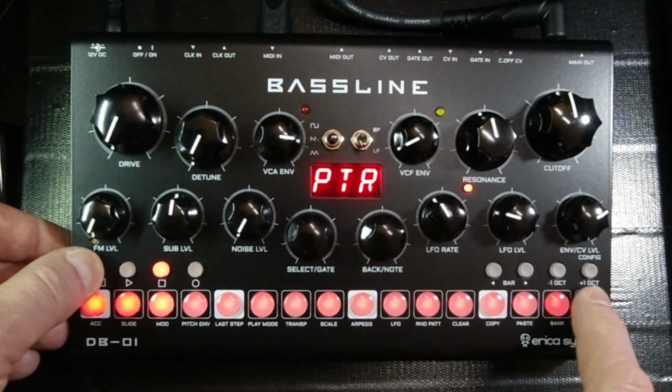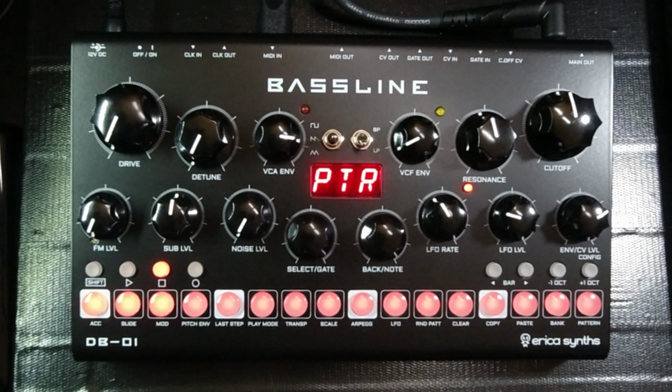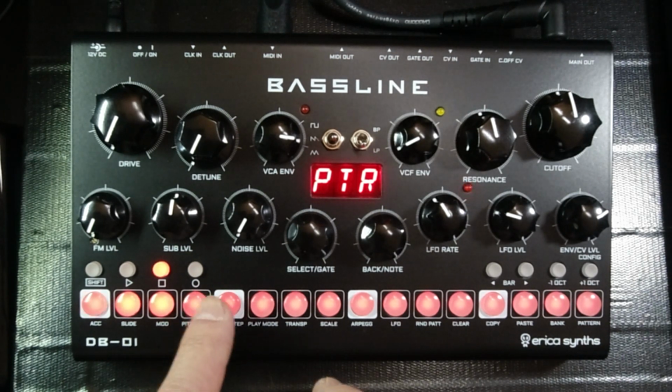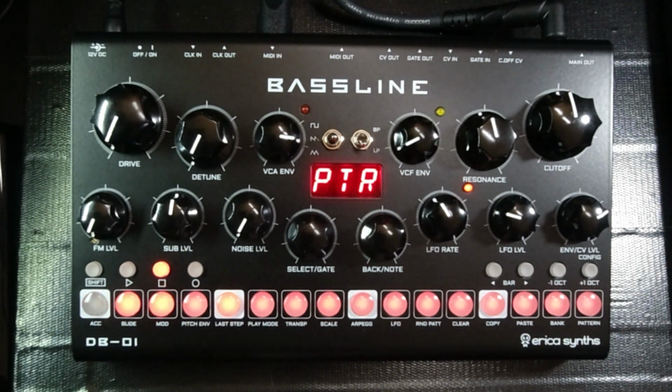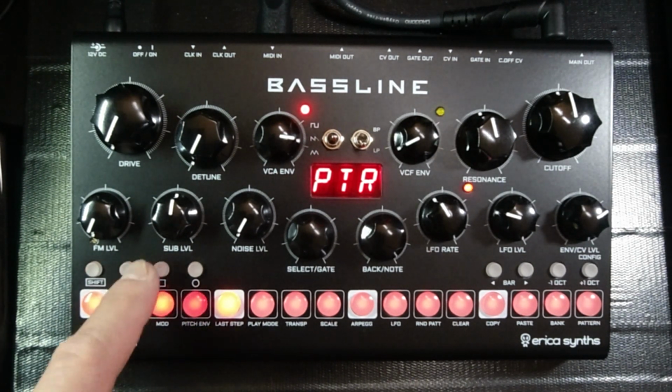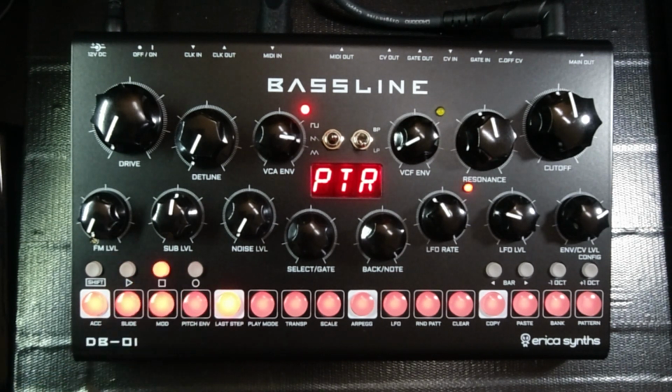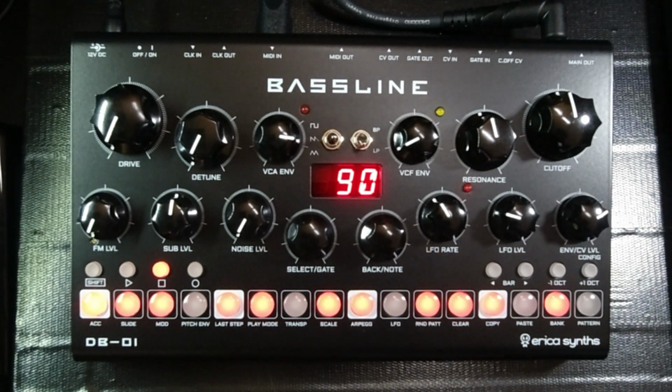Then we go into shift pattern. Now we see the patterns that are bank 2, and you can do the same copy technique. So you hold where you want it to go, press record, and you've saved it there. So if we press that, so that's copying a pattern between banks.